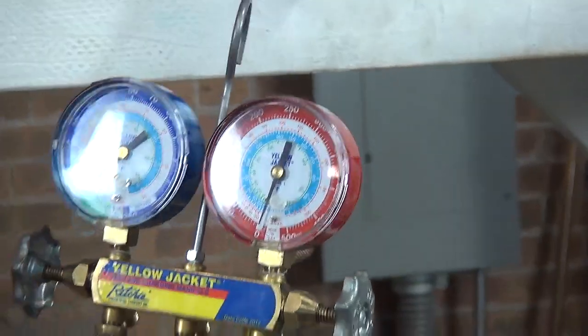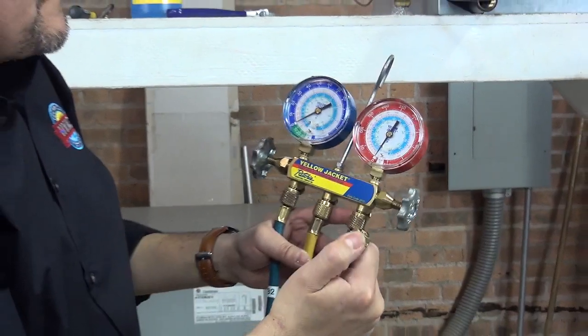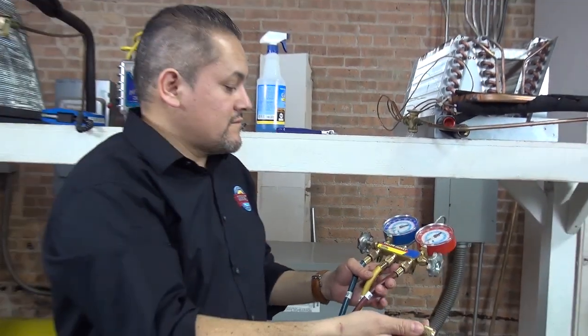Remember to open both of the valves because this is faster and easier. You can hear the noises less and less. And we're done.